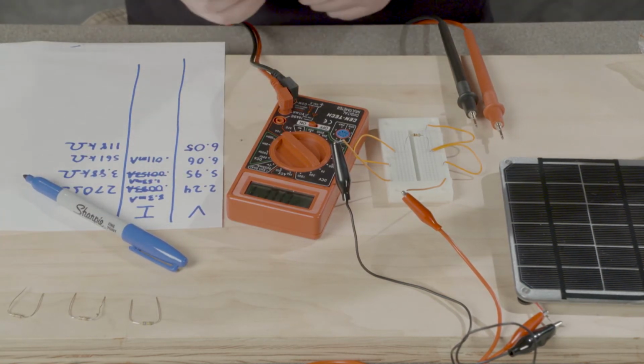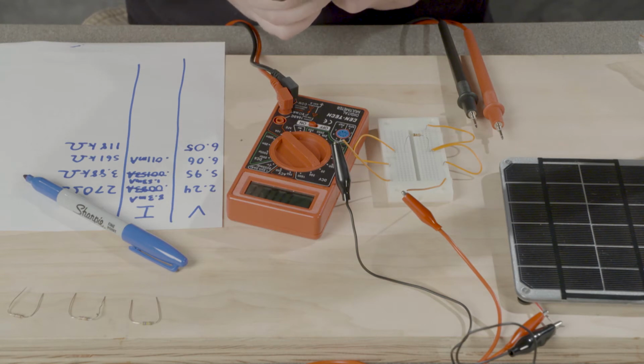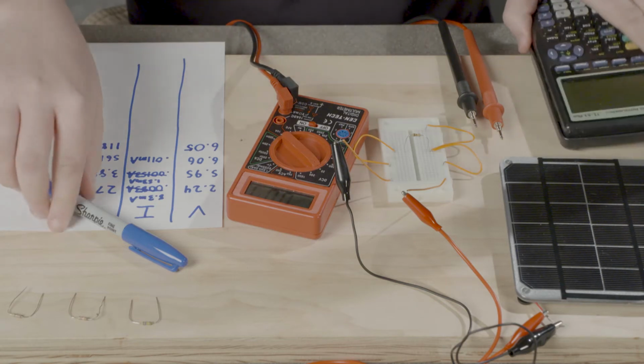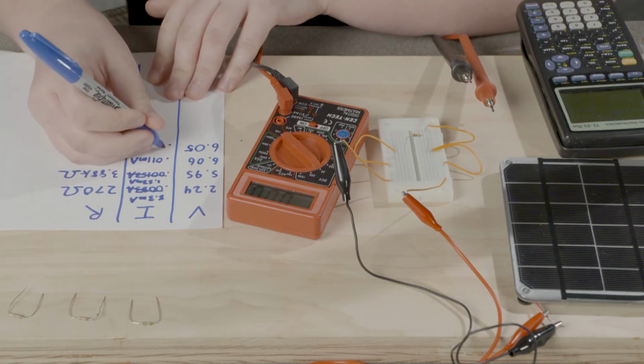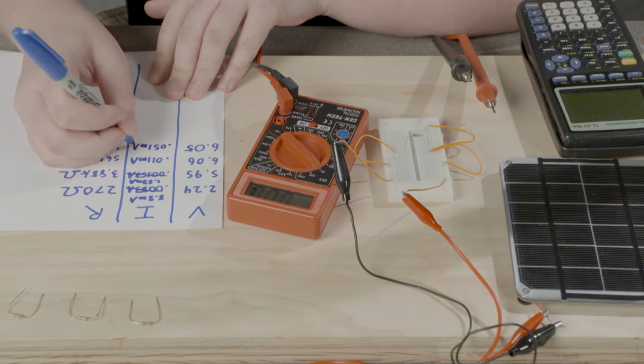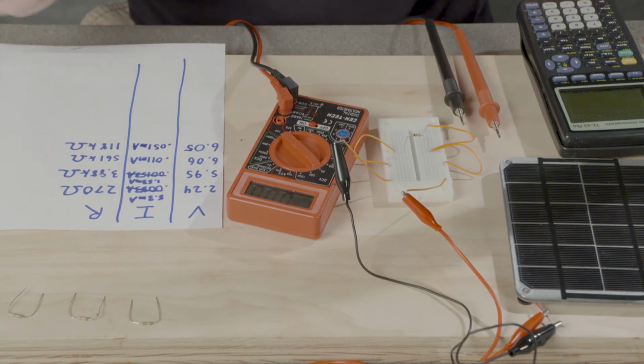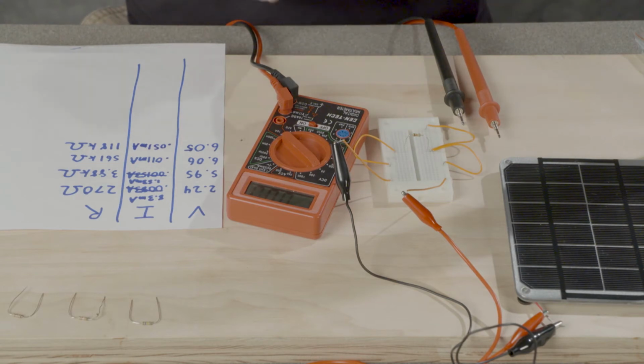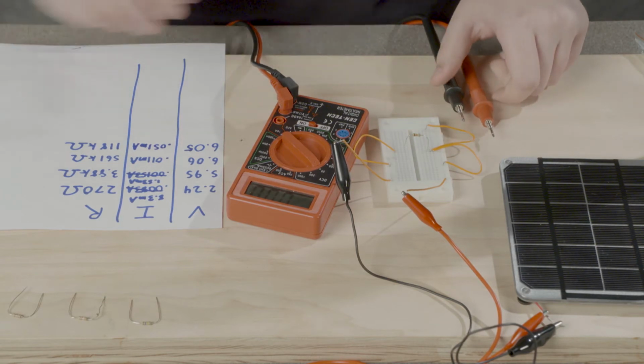Do a little calculation. 6.05 divided by 118 kiloohms. You get 0.051 milliamps.